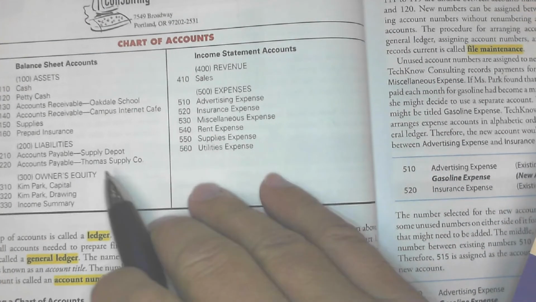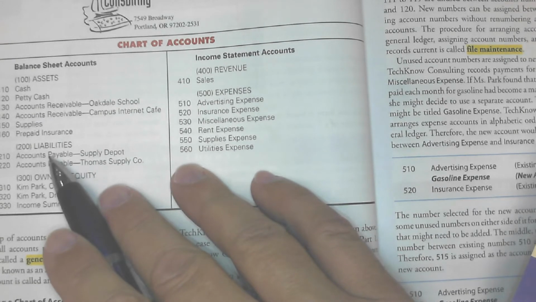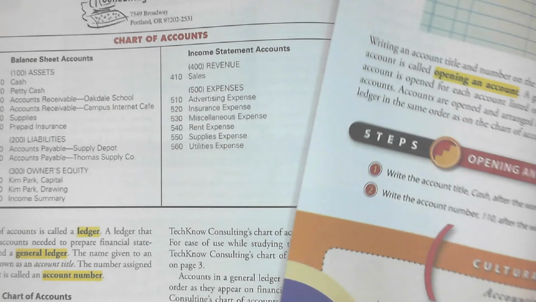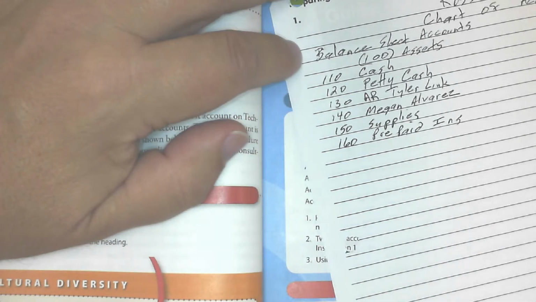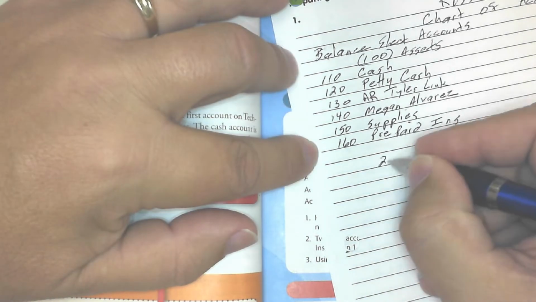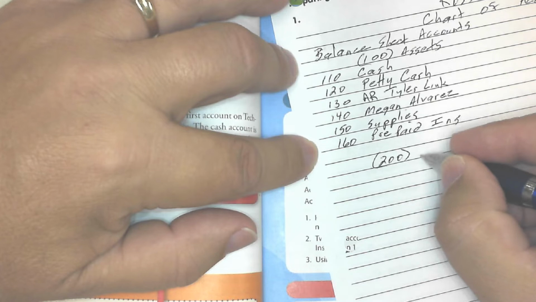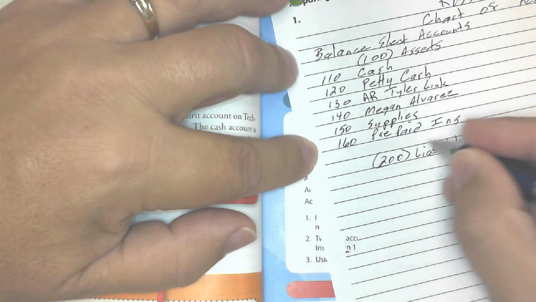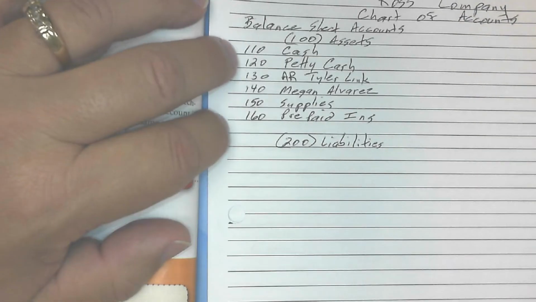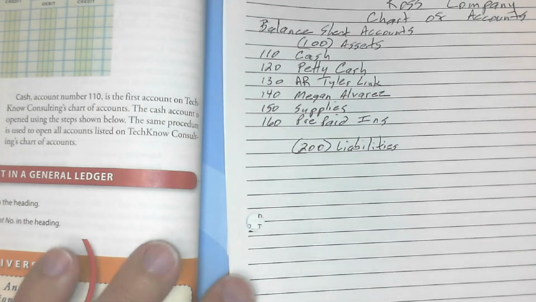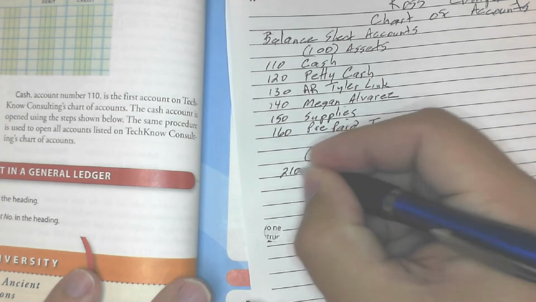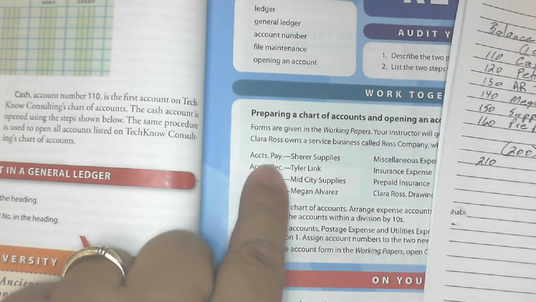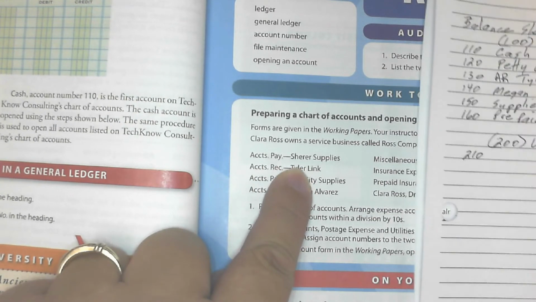So in our next section, going back to our example, liabilities, those are in the 200s. Those are our accounts payable. So we'll go 200, liabilities. We'll start with 210. Here's an accounts payable for Sure Supplies.